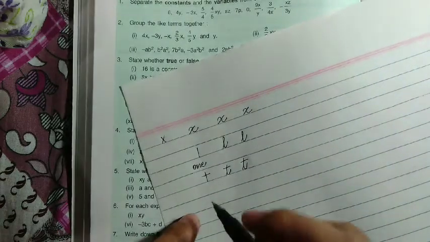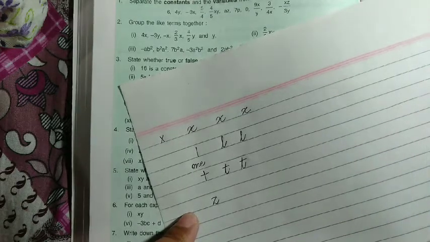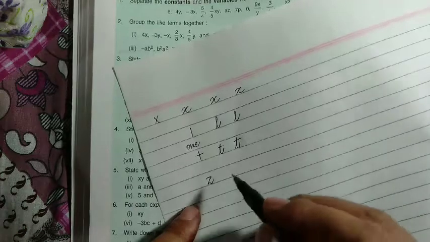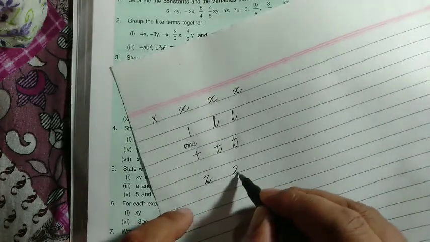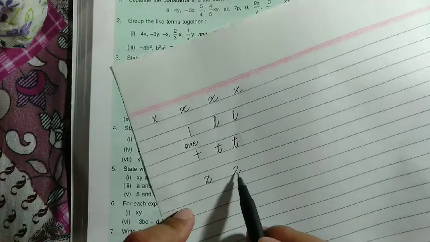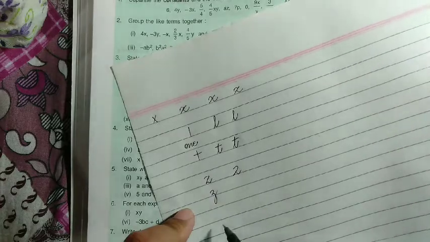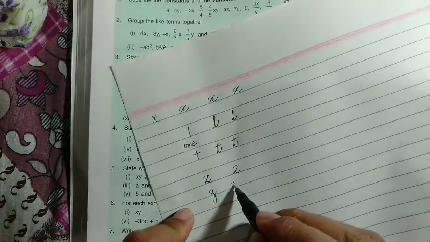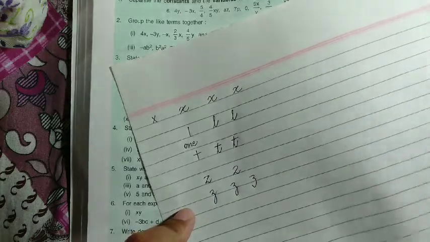Next, we don't write Z like this. Some people write Z this way, and it represents 2. Some of them might write Z like this. If you don't end up with this tail going up, this may look like 3.